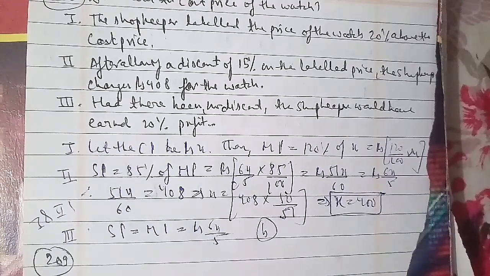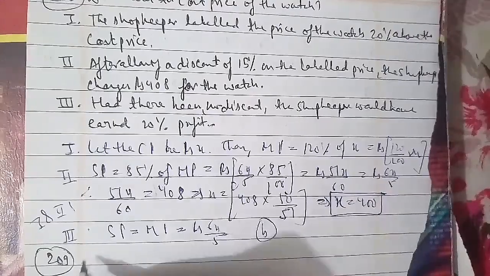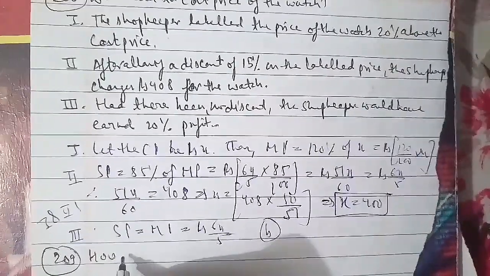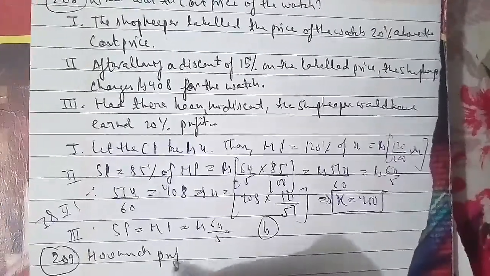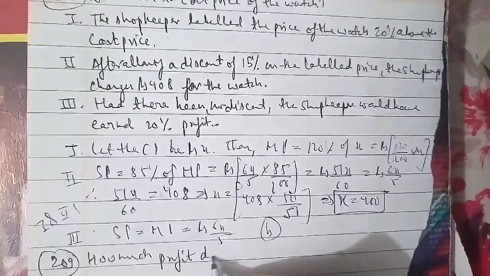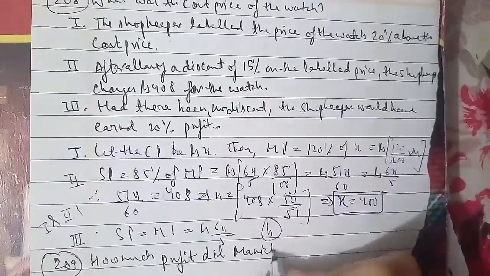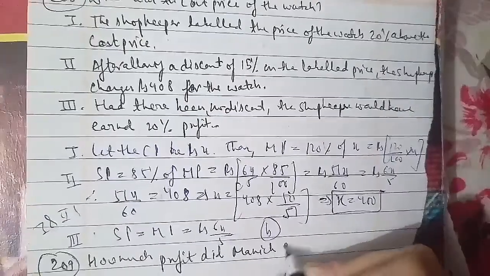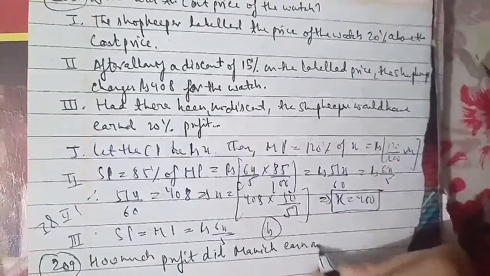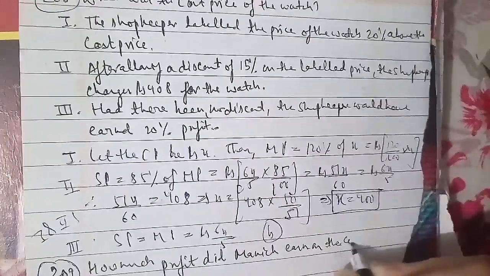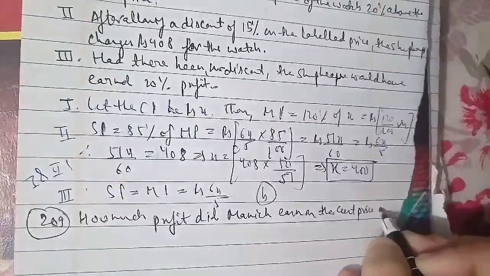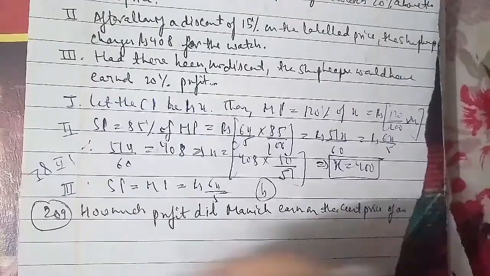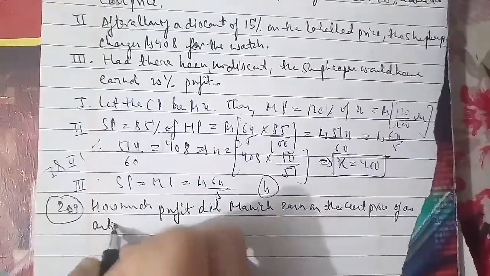How much profit did Manik earn on the cost price of an article by selling it?